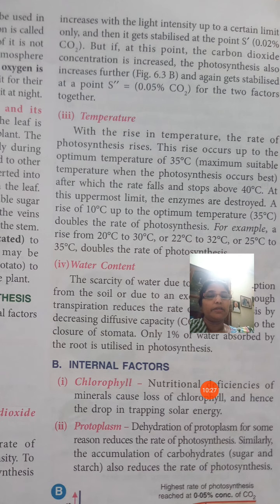Up to 35 degrees Celsius, the rate of photosynthesis increases with the temperature. But after reaching 40 degrees, photosynthesis stops. That is what happens to the rate of photosynthesis.